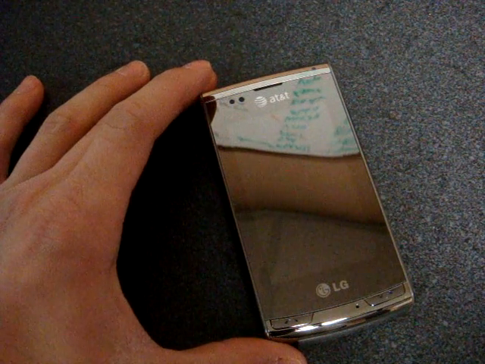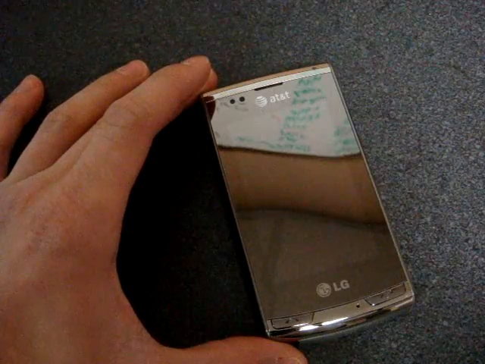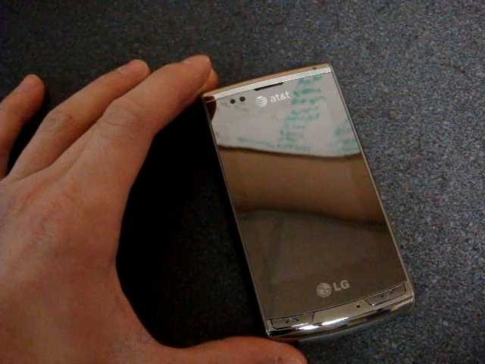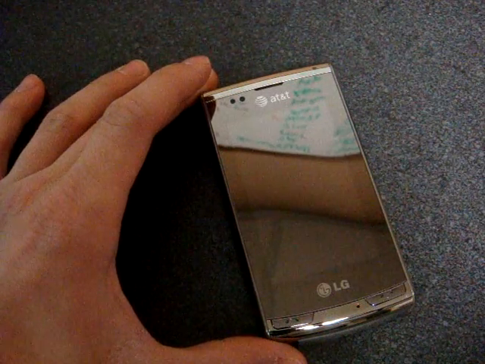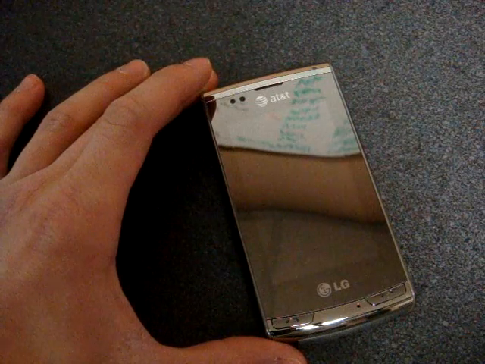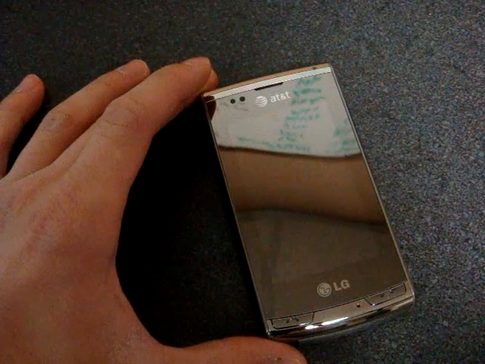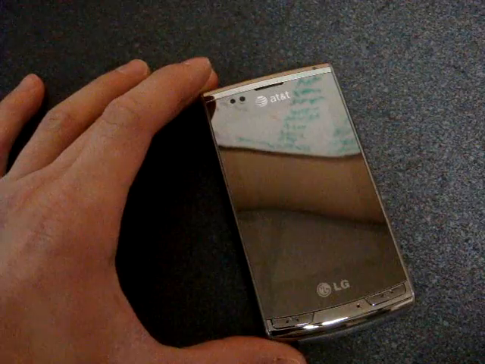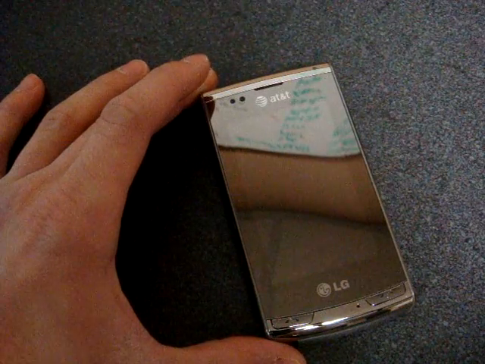Hey guys, it's Brandon Miniman from Pocketnow.com, and this is the software tour of the LG Incite, now on the AT&T network. Now there's a lot to cover on the Incite in terms of software, so I'm going to stick to just the interesting things, and I'm going to have everything thoroughly in detail coming up in the full review on Pocketnow.com very soon. Okay, so here we are.